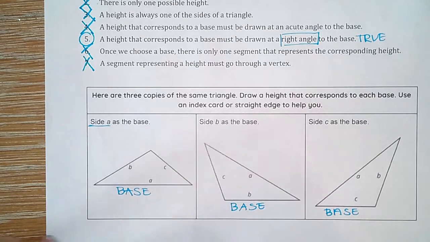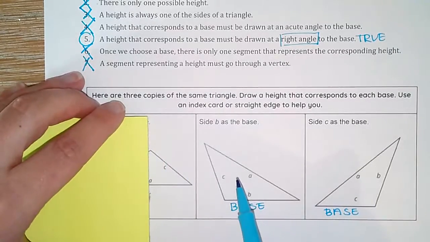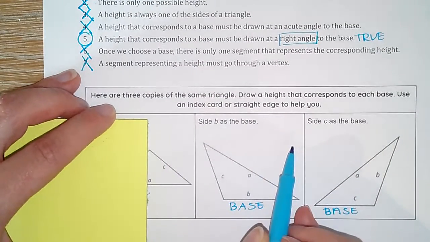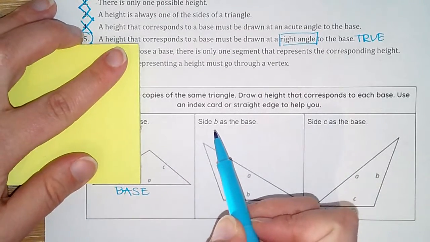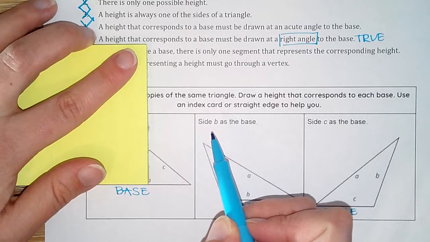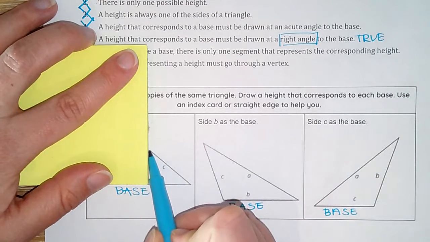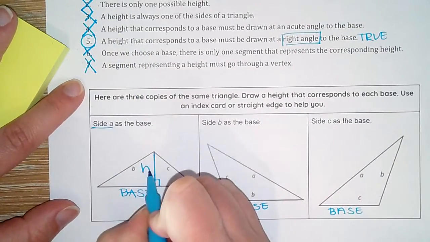So once again, A is my base here, so I do need it to meet the height of the opposite angle. So typically when the triangles are like this, I just directly draw. I can line up my corner along my base and my other angle, and I just draw it like this.